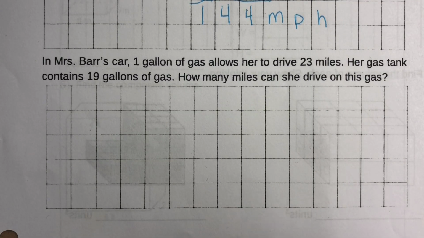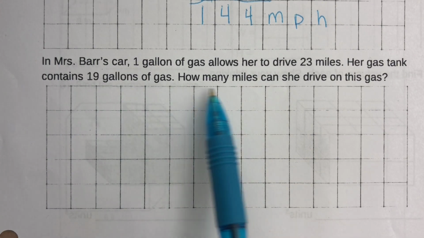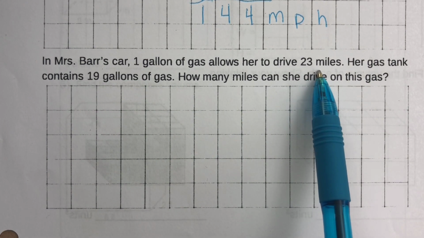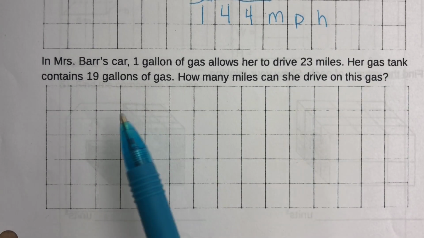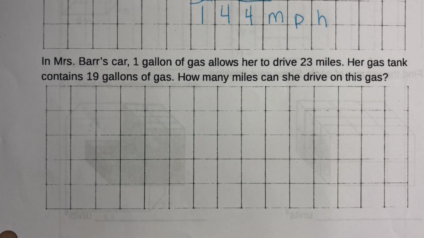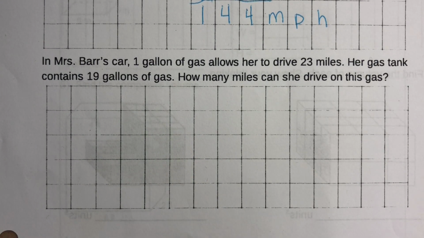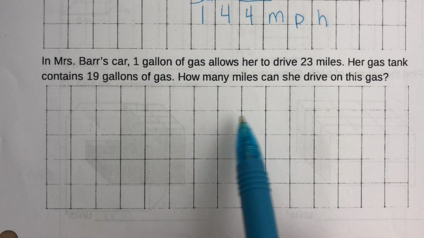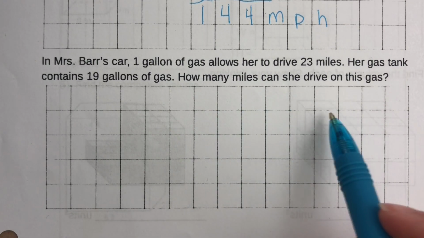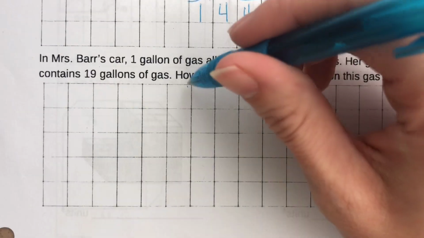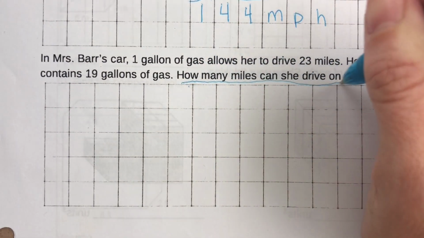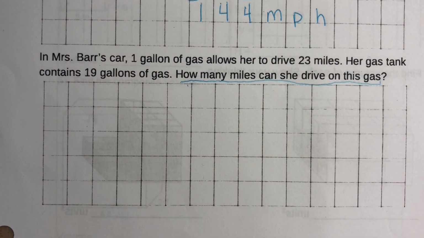In the next problem, it says, in Mrs. Barr's car, 1 gallon of gas allows her to drive 23 miles. Her gas tank contains 19 gallons of gas. How many miles can she drive on this gas? So important information is, what is the question asking? How many miles can she drive on this gas is what we want to answer.